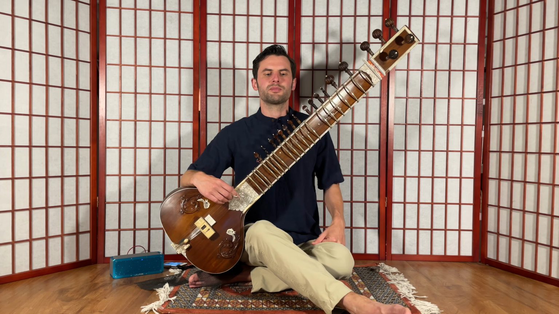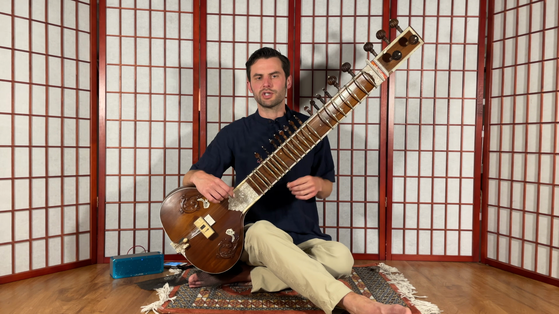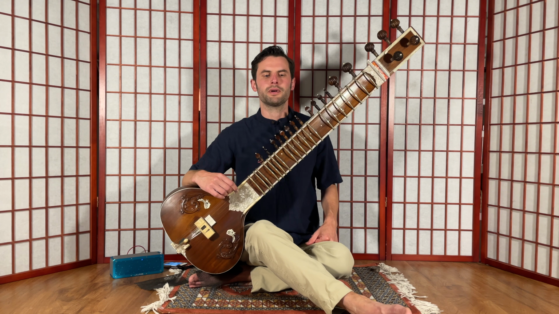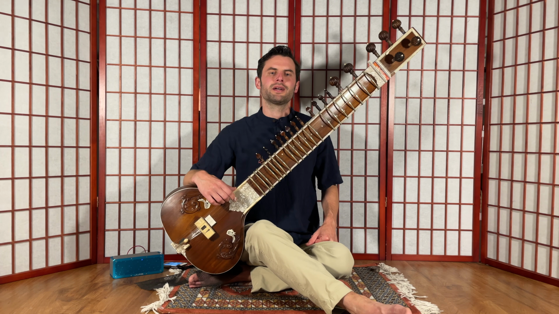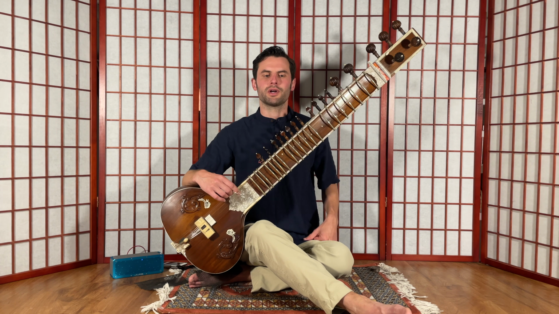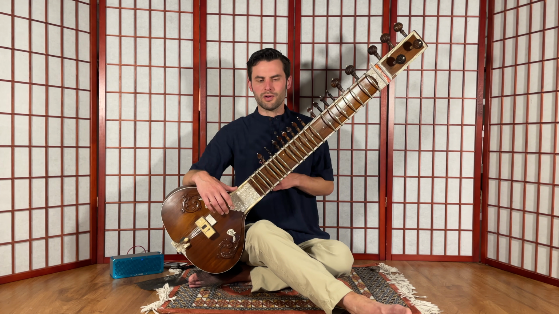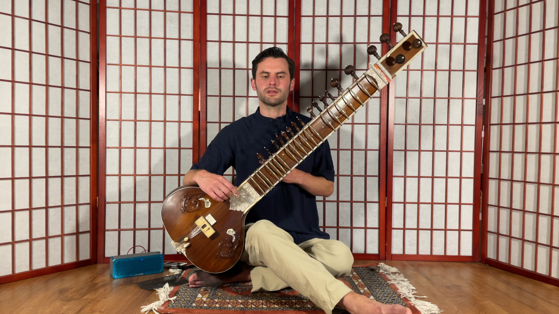What I just played is a beautiful rag called Rag Shivranjani, also known as Shivranjani. They're both the same. And this rag is a pentatonic rag, and we're going to look at some of the main movements of it today. I'm going to do a couple classes in Shivranjani to get you a composition and some understanding of the rag. So this is one of the main rags in the pentatonic family.